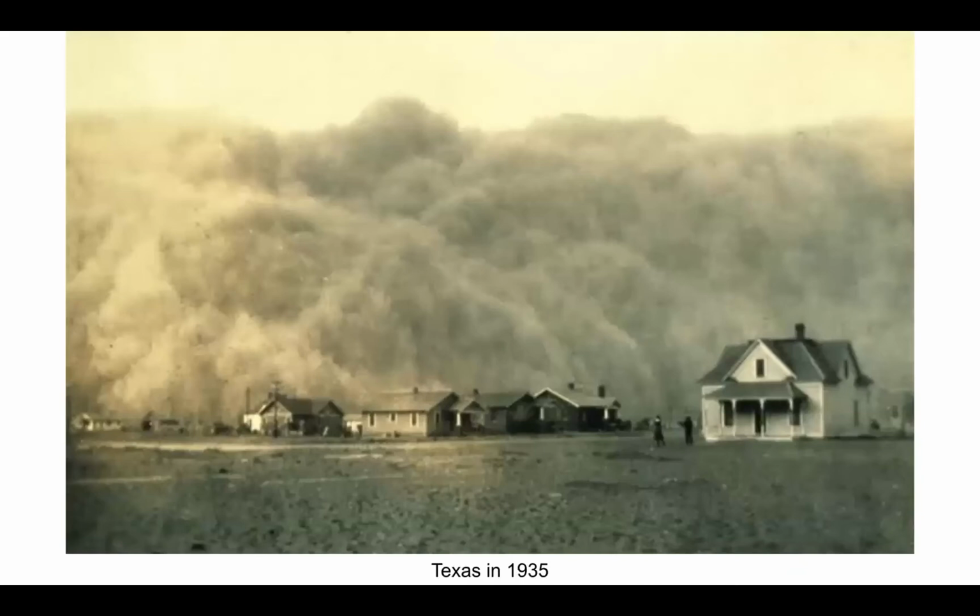So there you can see Texas in 1935. And that was a big dust storm because of all that dry topsoil that was getting blown around by the wind heading towards these houses. So it was miserable to live there in the mid 1930s because it was so dusty. They had a difficult time getting things to grow.